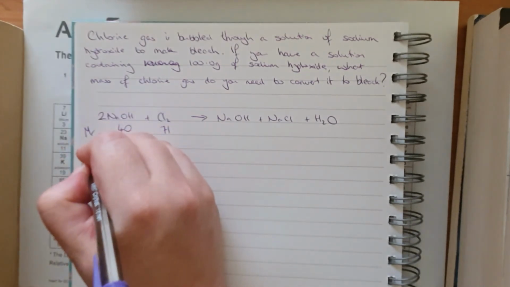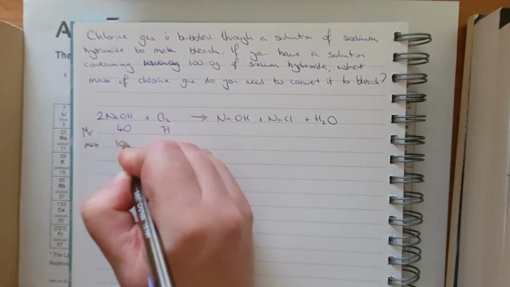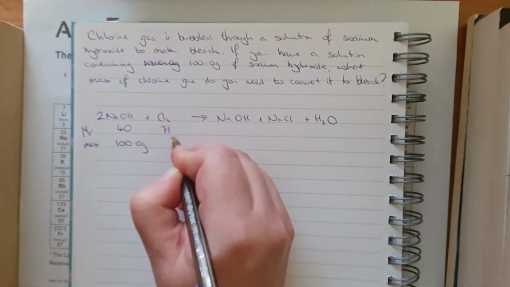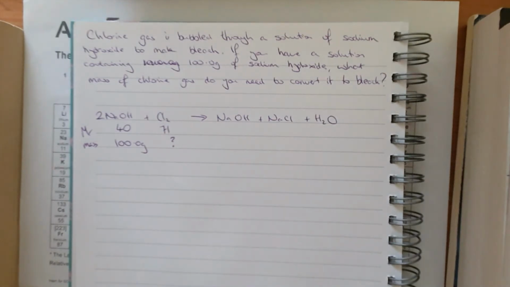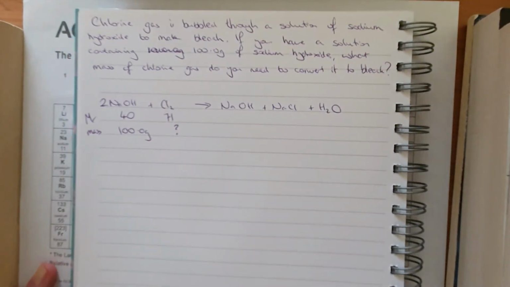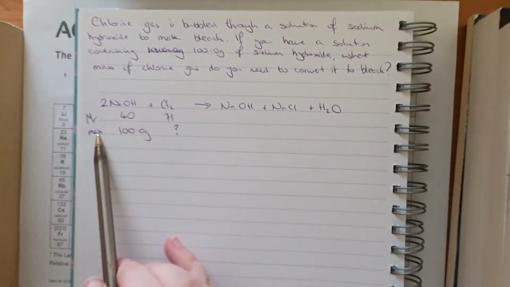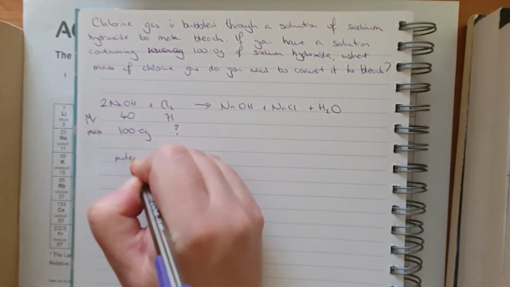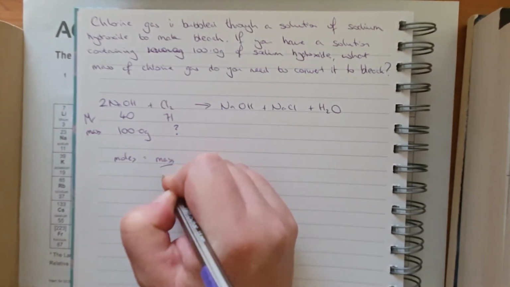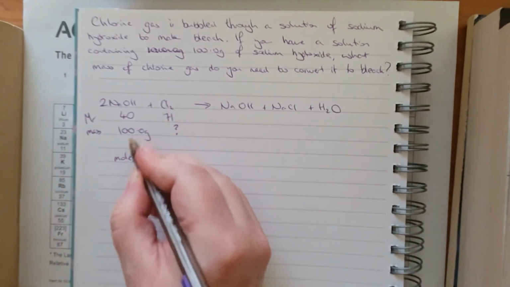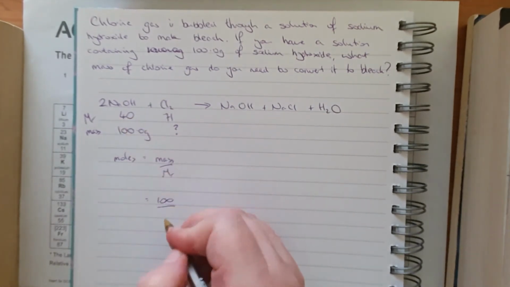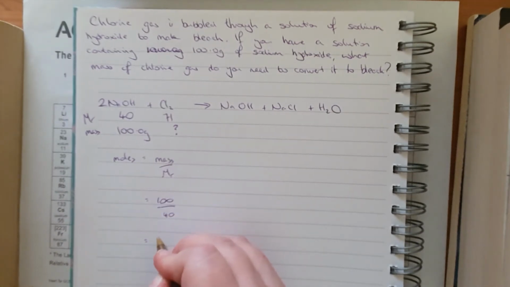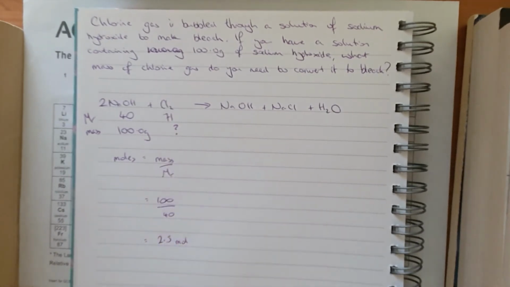Now we know that the mass of this is 100 grams, and this is the mass that we're trying to work out. Okay, now, if we've got mass and we've got Mr, you already know an equation that you could do to work something out. And you're right, that's moles. So let's do moles equals mass divided by Mr. So that's 100 divided by 40. And that's 2.5 moles.